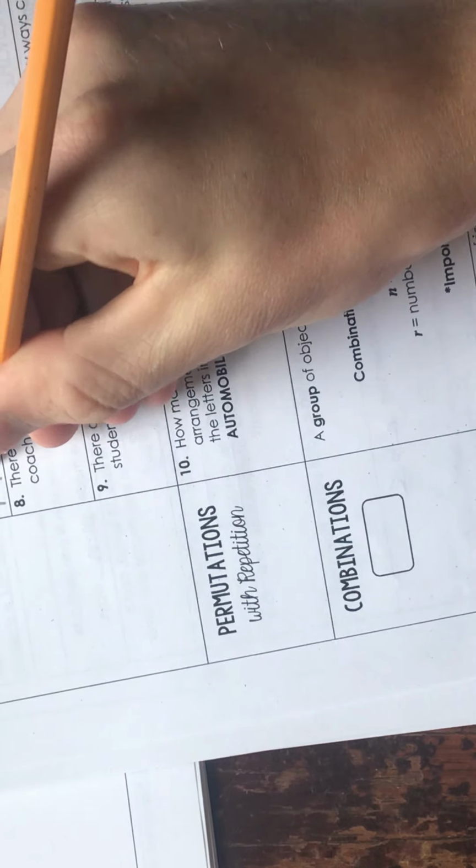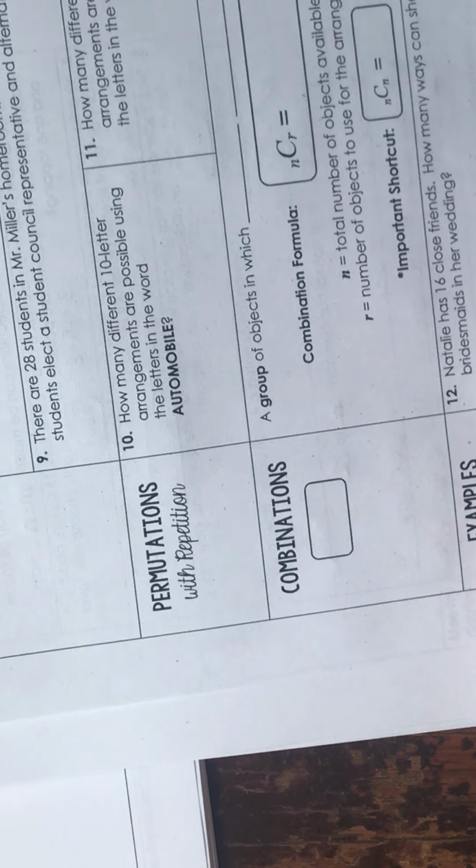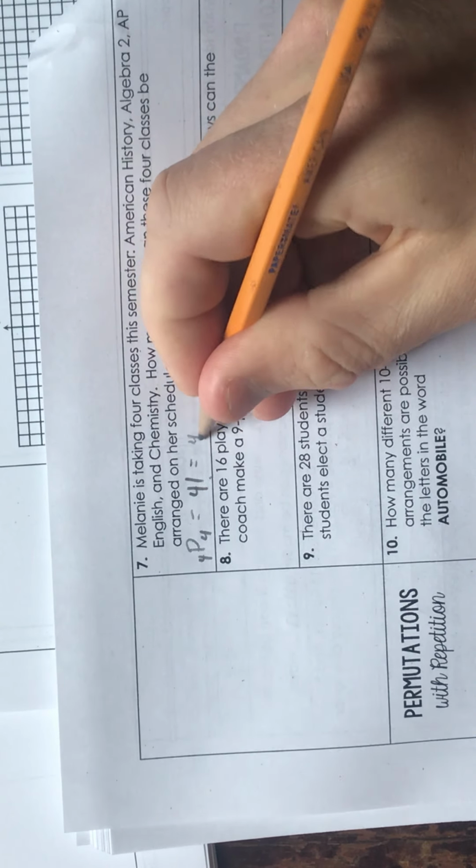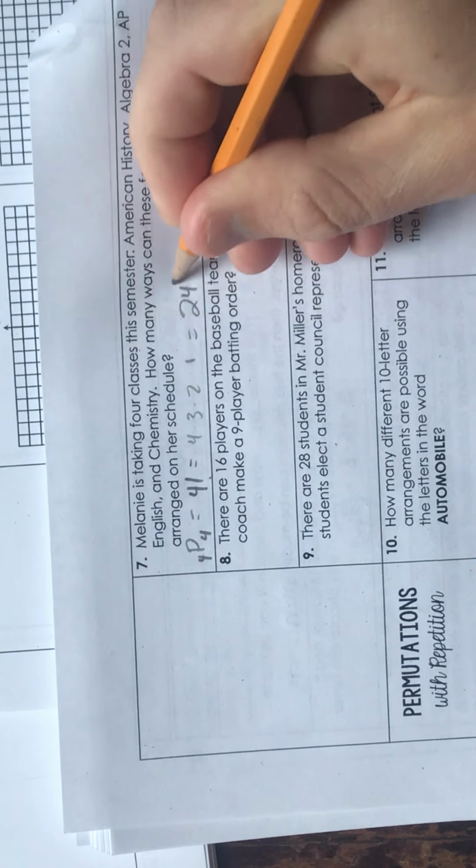So 4P4, and remember our trick tells us that's just 4 factorial. Sorry if I was a little off there in terms of the video. So let's do 4 times 3 times 2 times 1. That gives us 24 different ways she could arrange her classes.